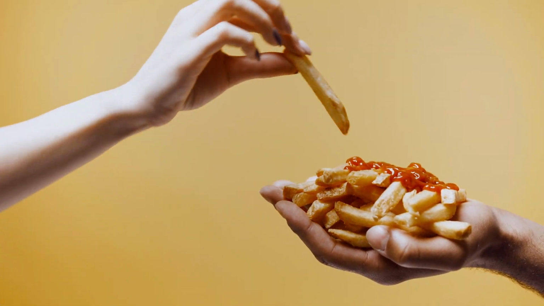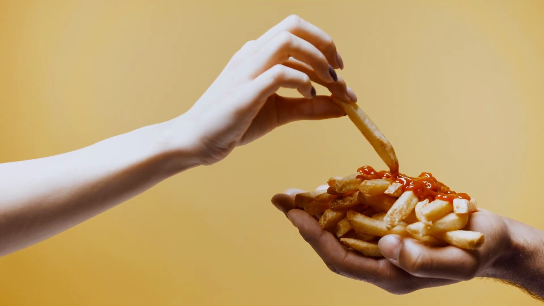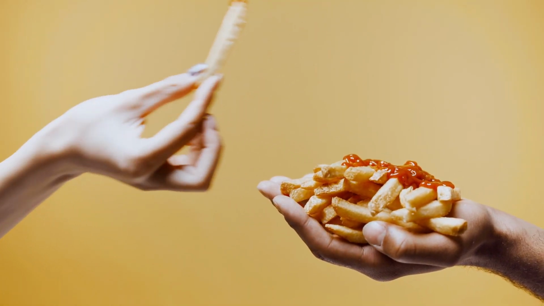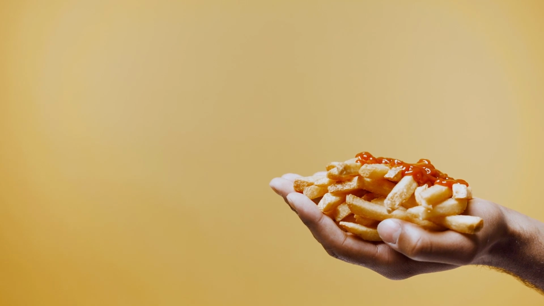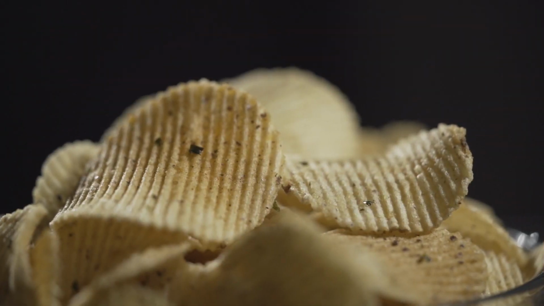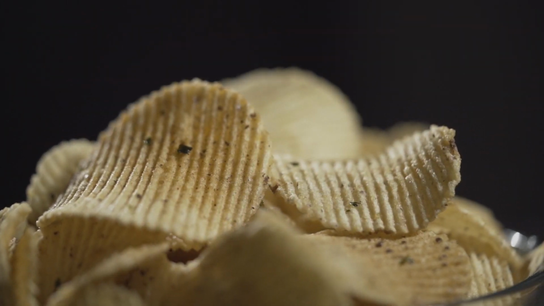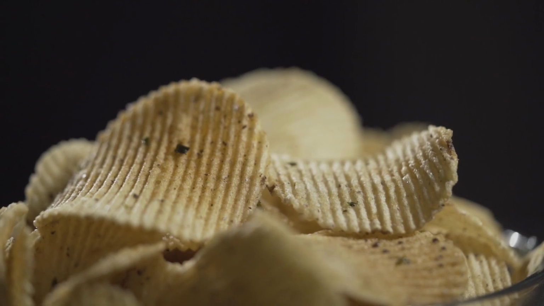Next up is the word chips. In British English, chips are what Americans would call French fries. On the other hand, in American English, chips refers to thin, crispy slices of potatoes that are often eaten as a snack or with sandwiches.